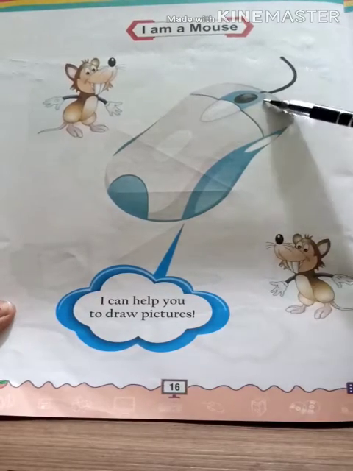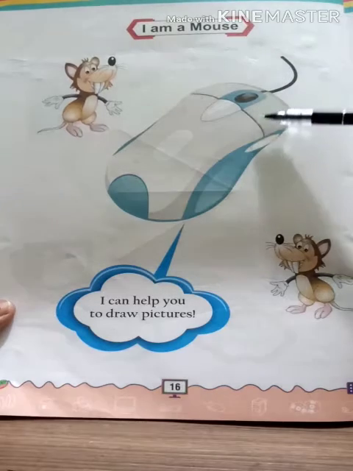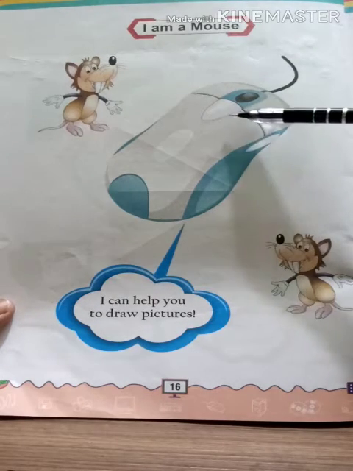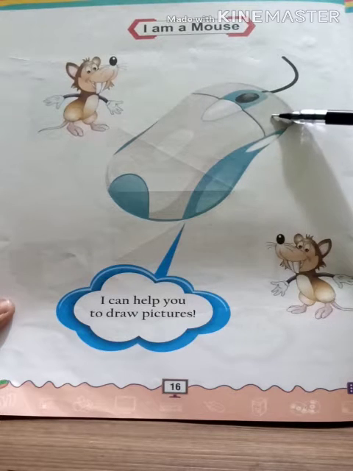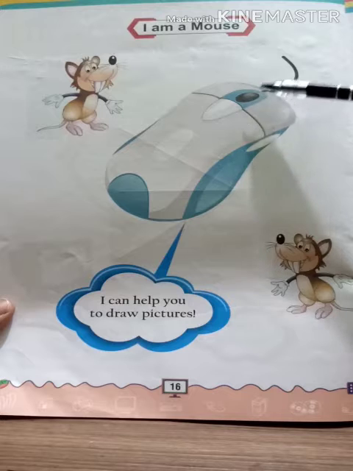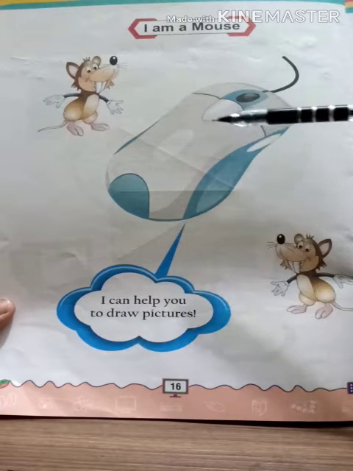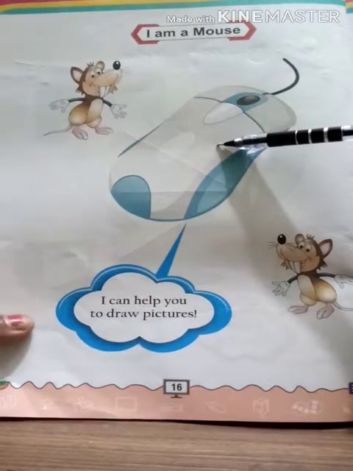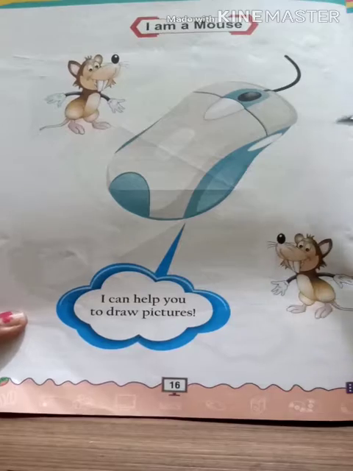It is a mouse. I am a mouse. It can help you to draw a picture. The mouse has two buttons, a left button and a right button. One scroll wheel is also here, which is used to scroll the page on the monitor. So the mouse is helpful for drawing pictures or moving the cursor on our screen.